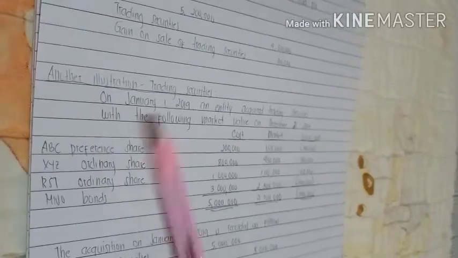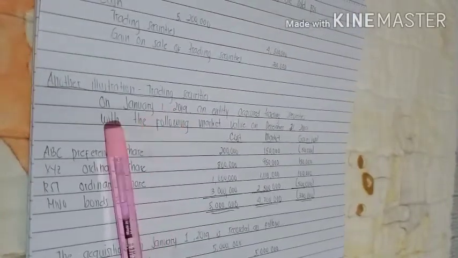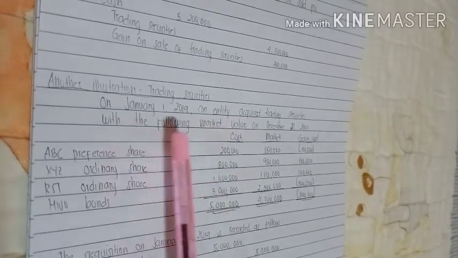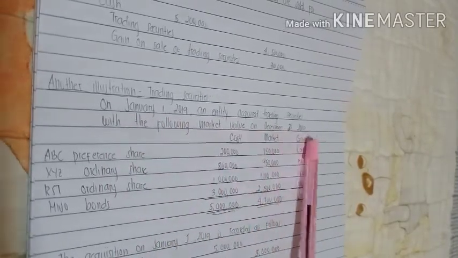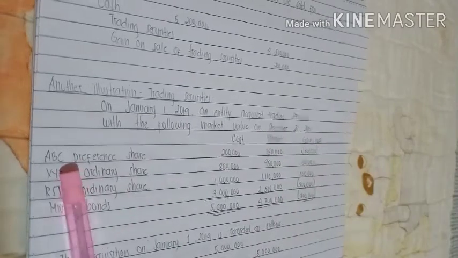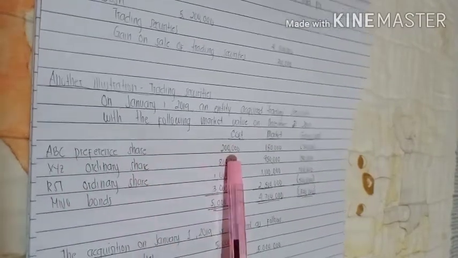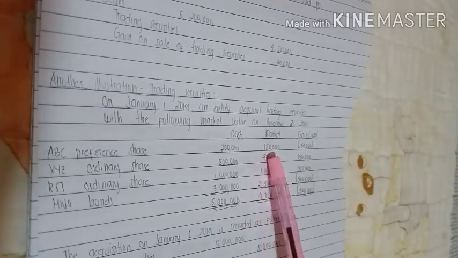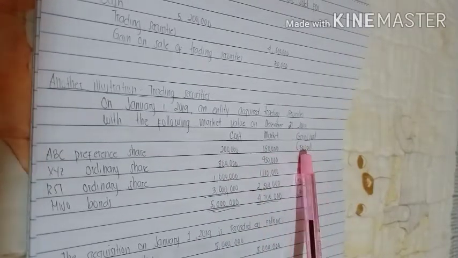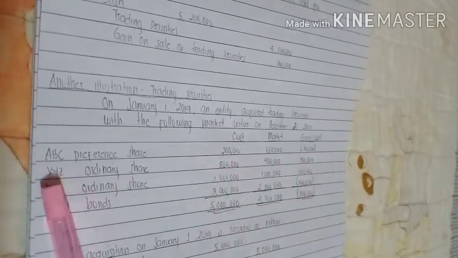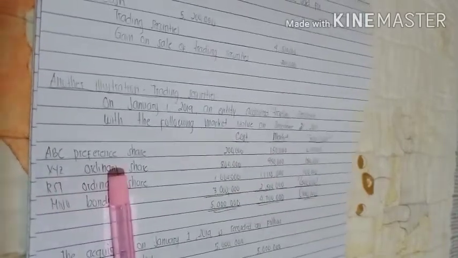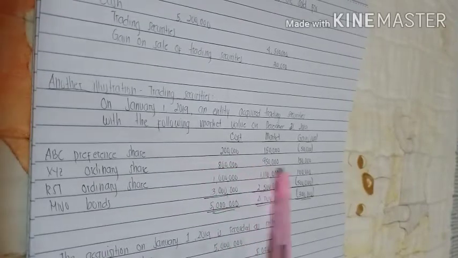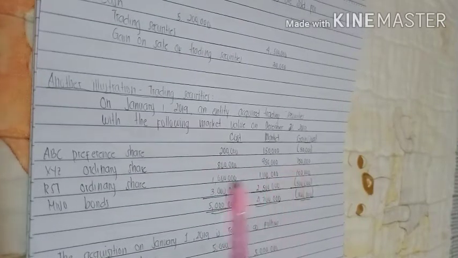Another illustration in trading securities. On January 1, 2019, an entity acquired trading securities with the following market value on December 31, 2019. The ABC preference share had a cost of $200,000, market $150,000, and negative $50,000 gain or loss. XYZ ordinary share, $800,000 cost, $950,000 market, and $150,000 gain.